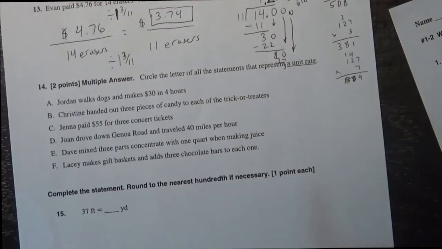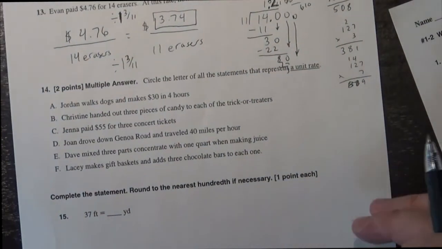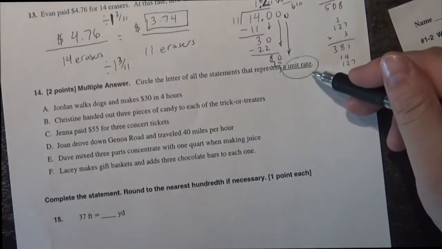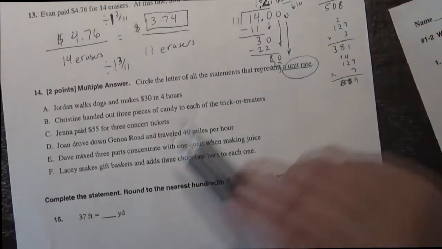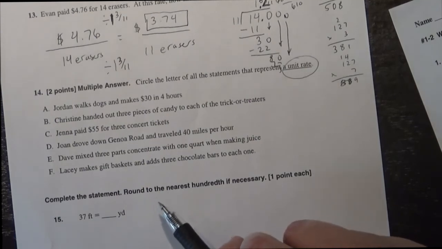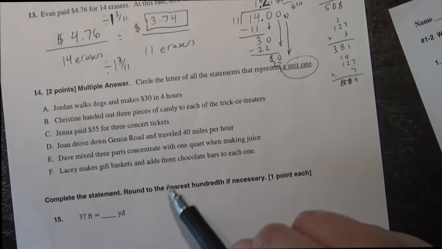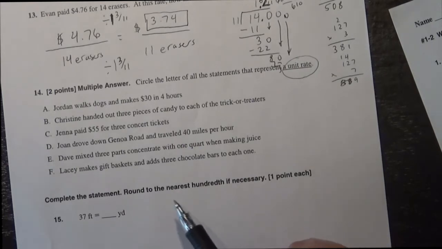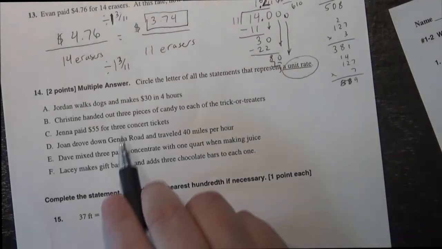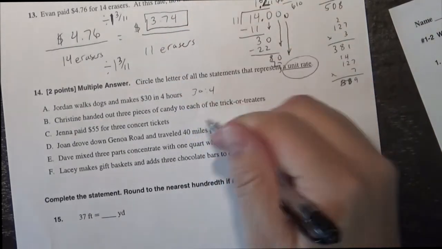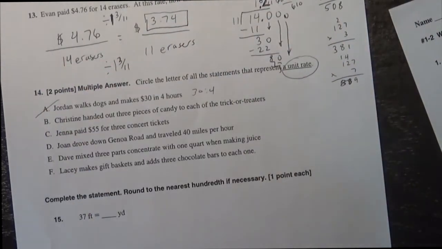All right, here comes number 14. This is one where we want to look at a unit rate. It's even underlined on your study guide, and it'll be underlined on your test. So I'm going to go ahead and write out each of my ratios that are presented to make it super easy for me to see the unit rate. Remember, unit rate means we're looking for a 1. So if Jordan Walks Dogs makes $30 in 4 hours, there's no 1 there, not a unit rate.